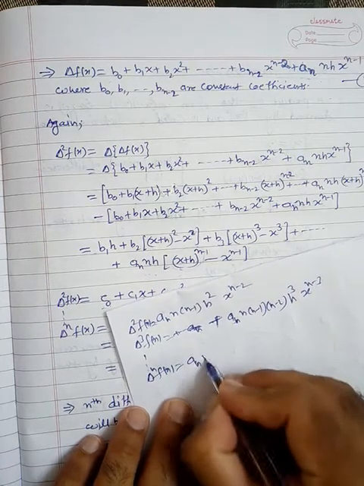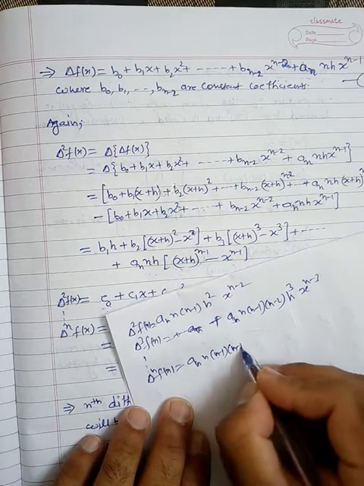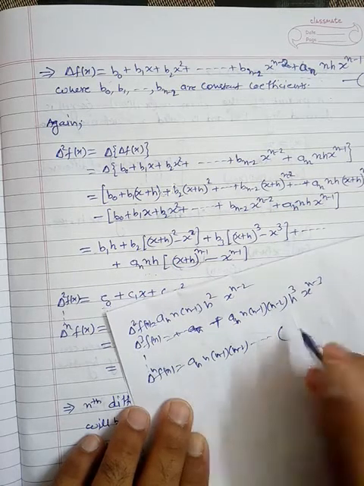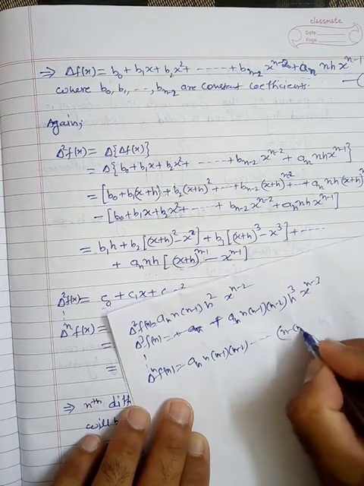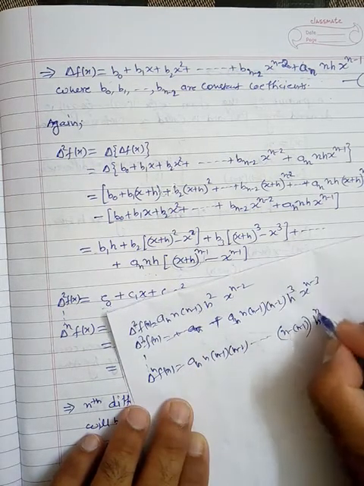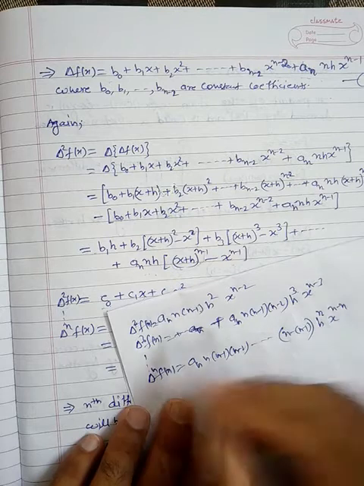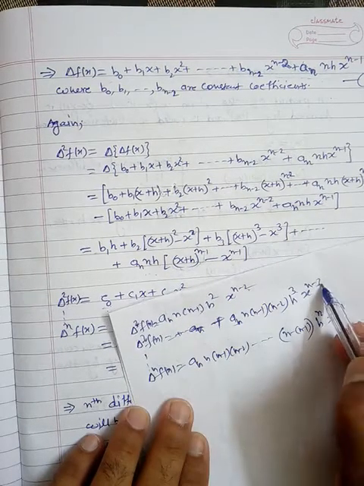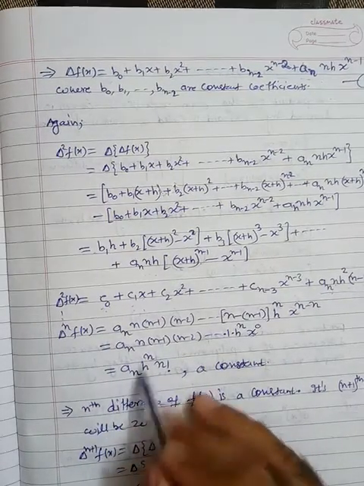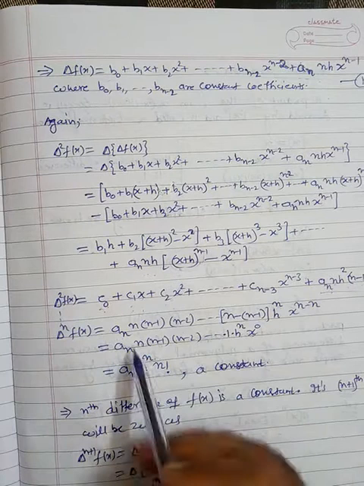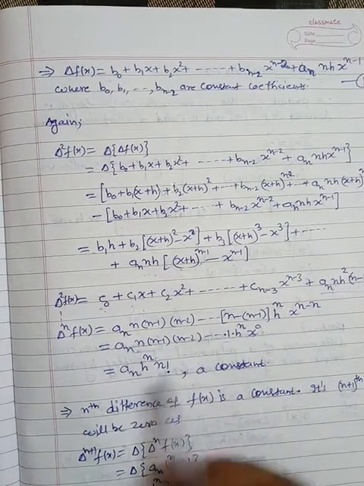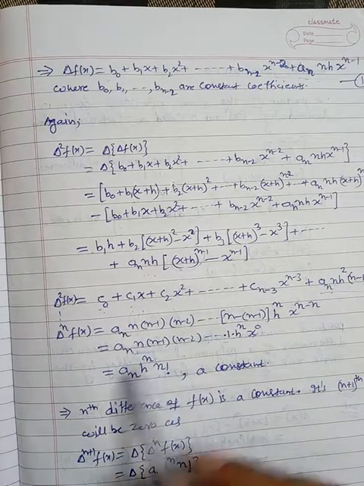So n into n minus 1 into n minus 2, and so on, h raised to the power n, x raised to the power n minus n. After simplification, we get this result: a_n h raised to the power n into factorial n, because after simplification this can be written as factorial n. This is a constant term, there is no x, that's why it is a constant.